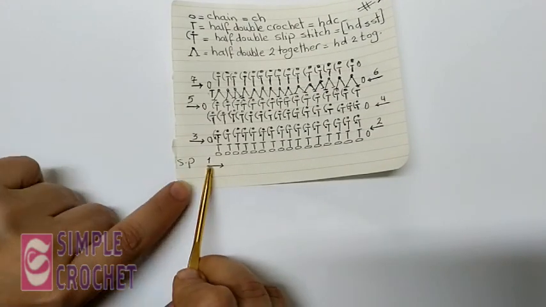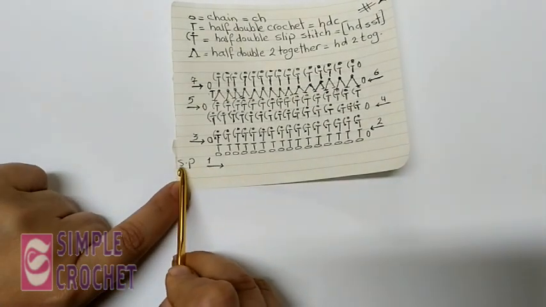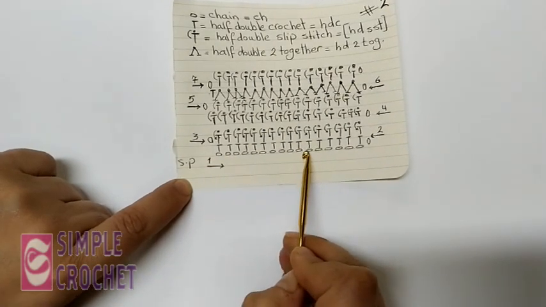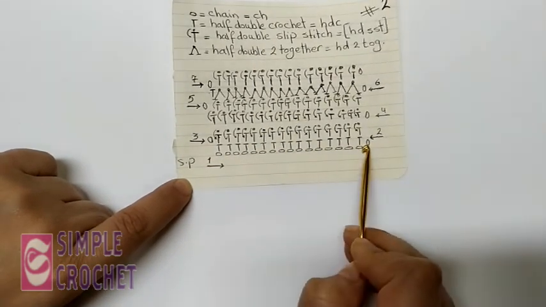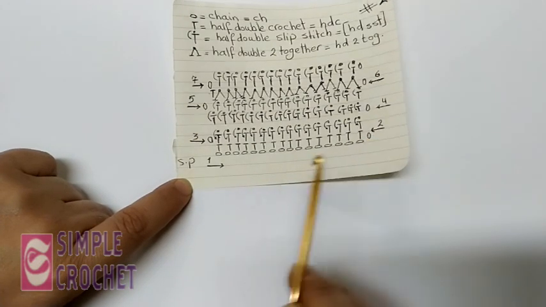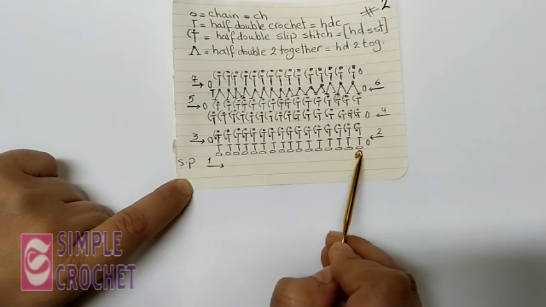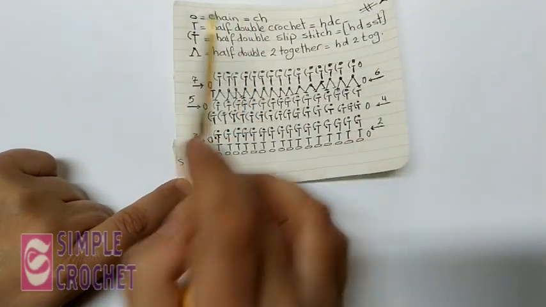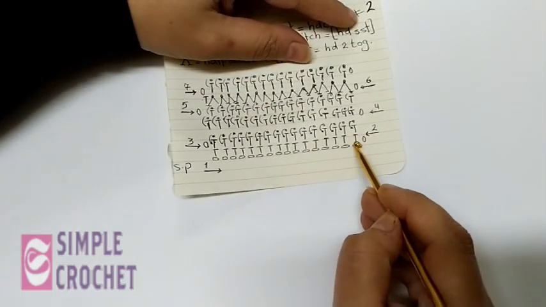Now we are going to start from here. This is the starting point. We're going to chain a multiple of 2, and at the end we chain 1 for our height. Now we have this circle, which means chain and is abbreviated as CH. Now we have this symbol.